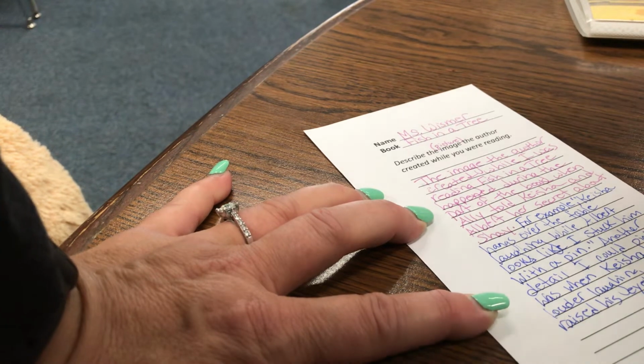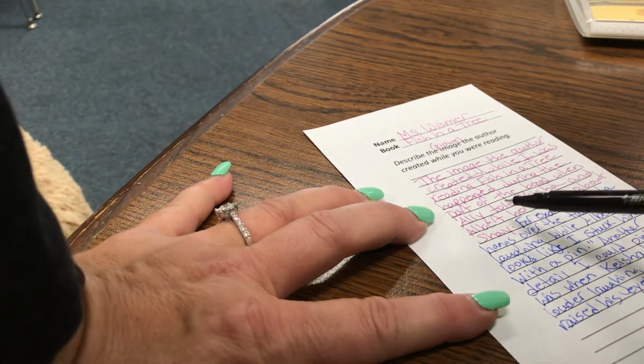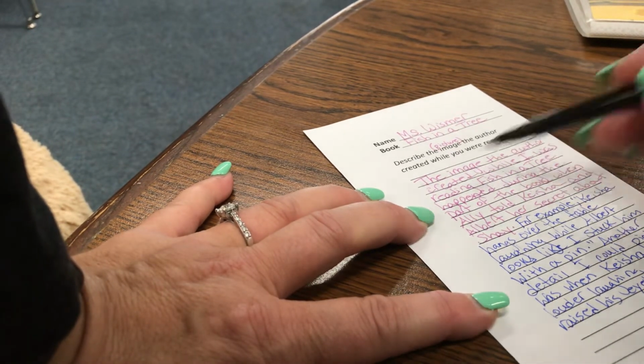I need to explain. I've given 2 pieces of evidence, but I haven't explained how they help me make a picture.